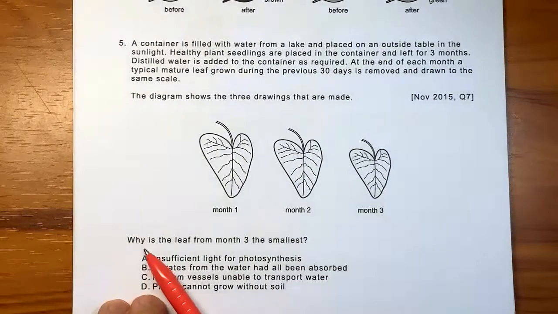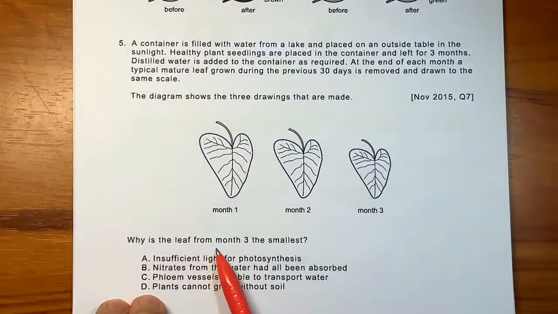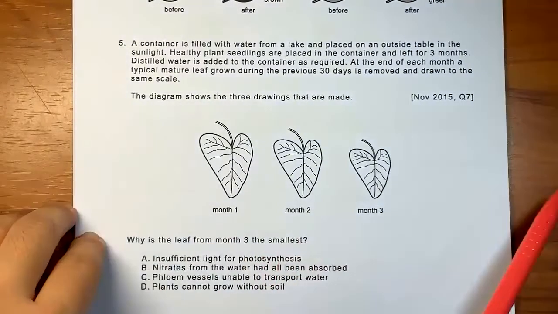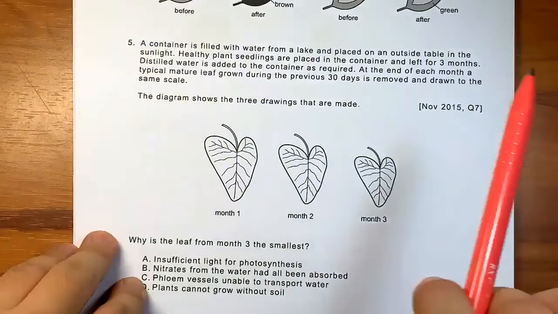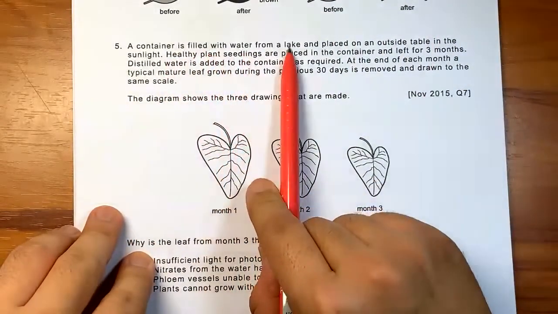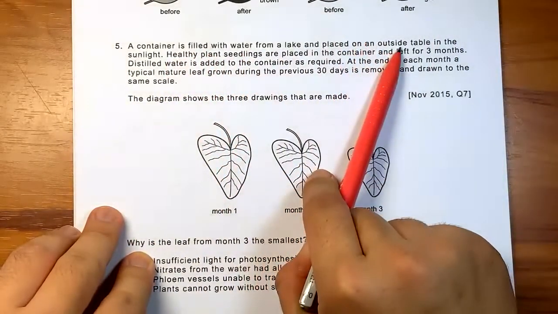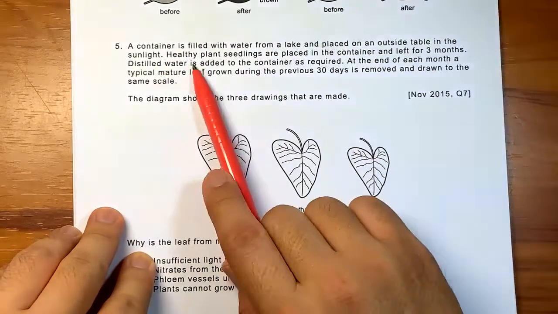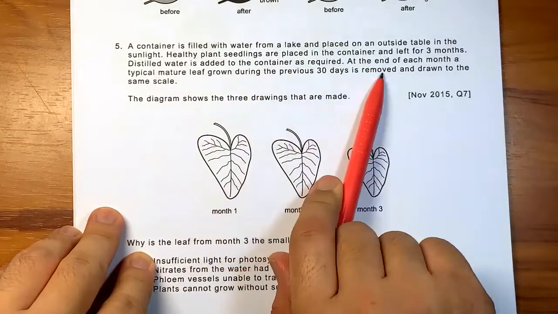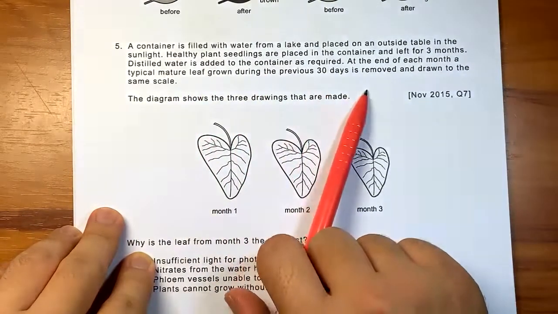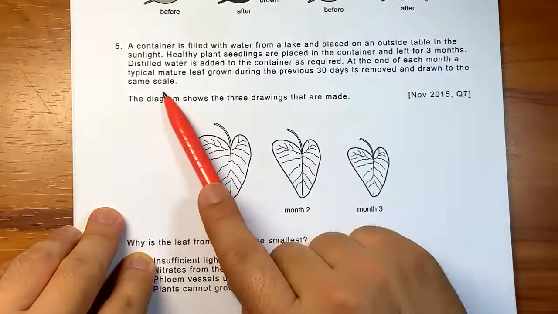Question is, why is the leaf from month 3 the smallest? It says here, a container filled with water from a lake, placed outside in the sunlight, and then left for 3 months. Distilled water is added, and at the end of each month, a leaf is removed and drawn to the same scale.